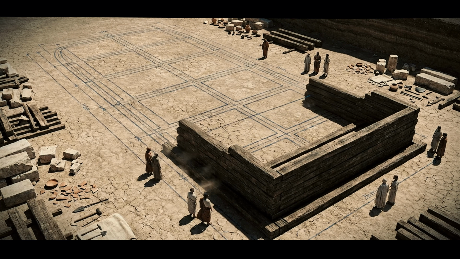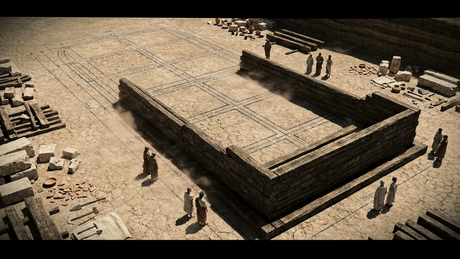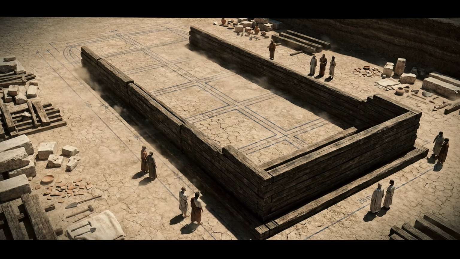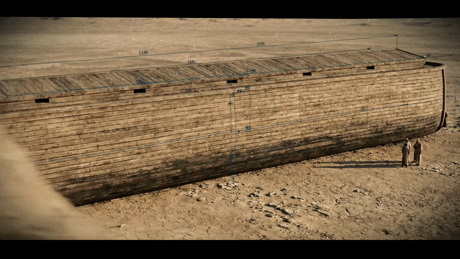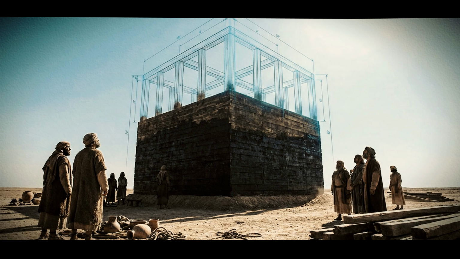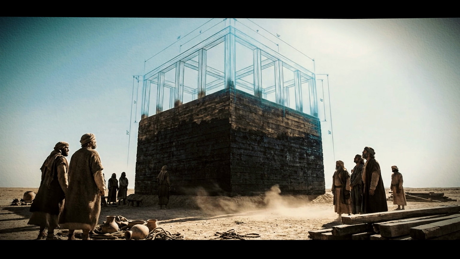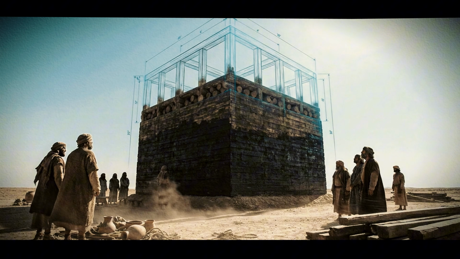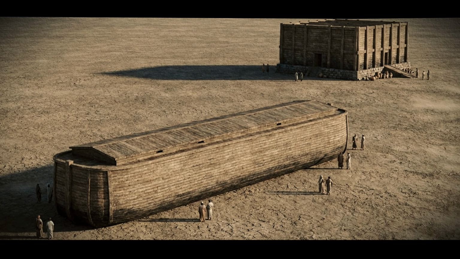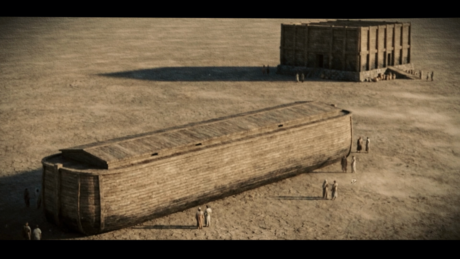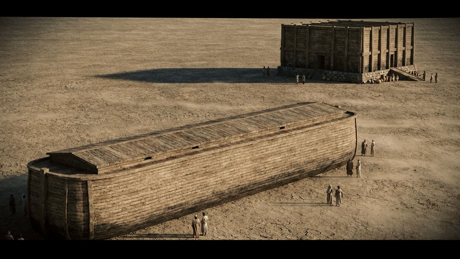There is one more number hidden in the first 3. 300 by 50 is a ratio of 6 to 1. Long, low, narrow. It matters, because the flood boat in the Babylonian version of the story, the one in the Epic of Gilgamesh, is a perfect cube. Genesis describes something shaped like a ship. Hold that difference. It comes back.